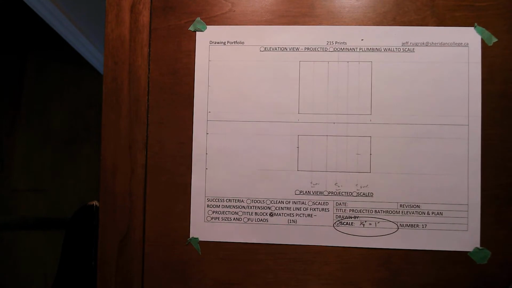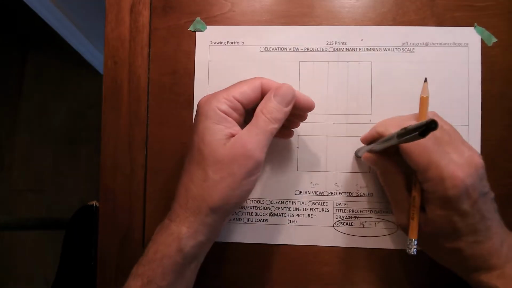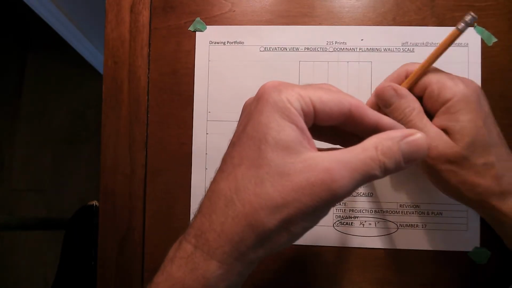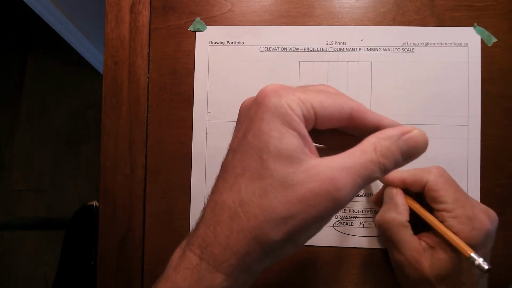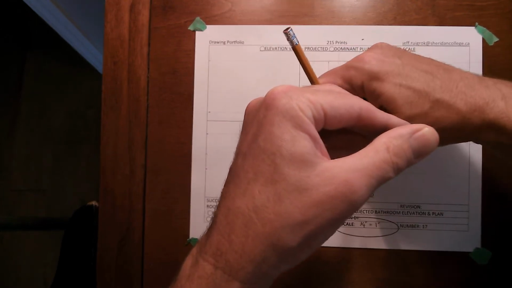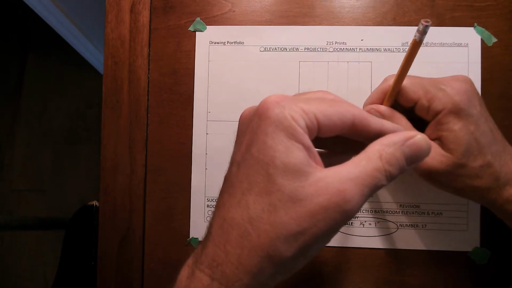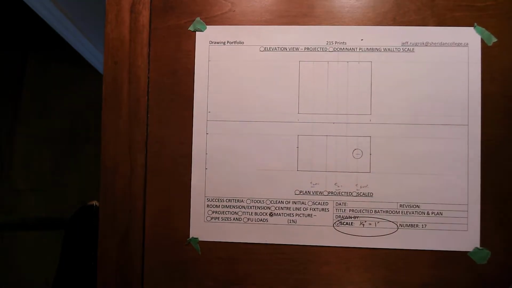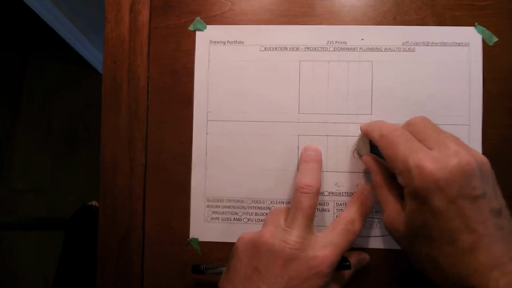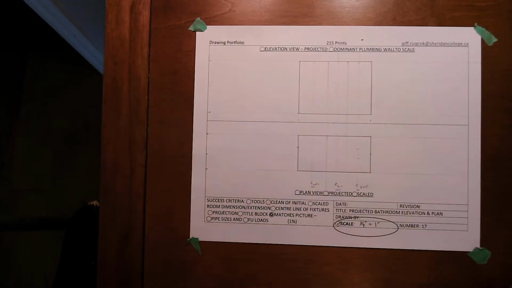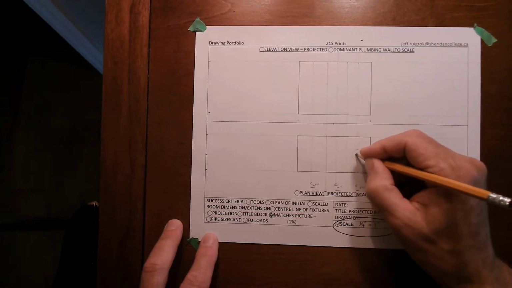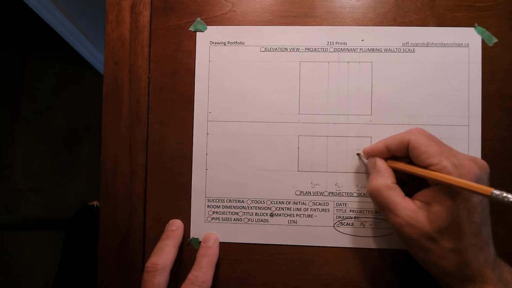I'm just going to use a marker rather than my compass. This is ginormous, by the way. Way too big. But that would be, oh yeah, I can't do that. That's just so large. That is my shower drain there.